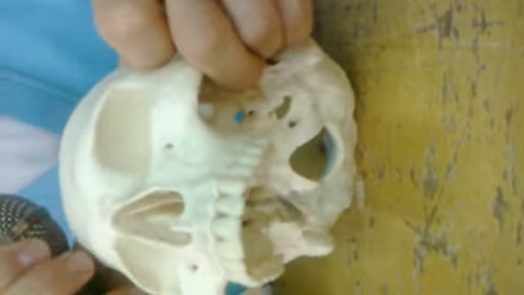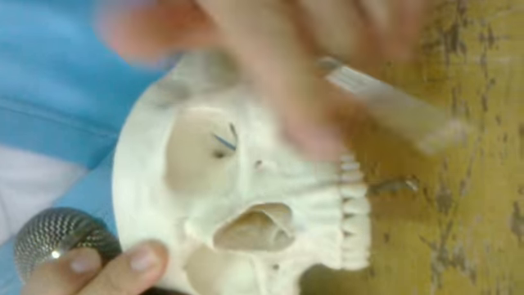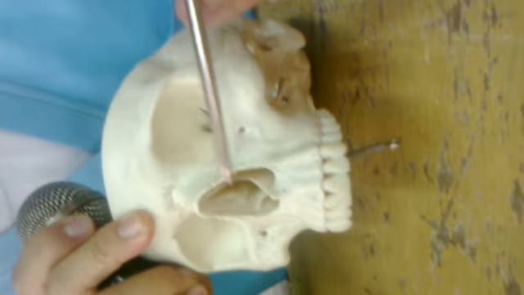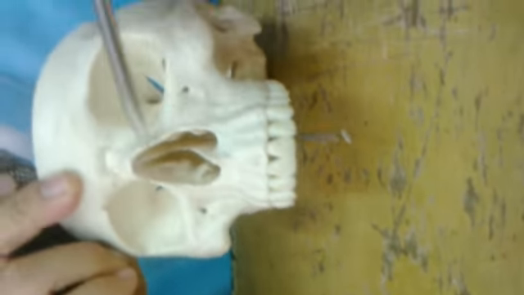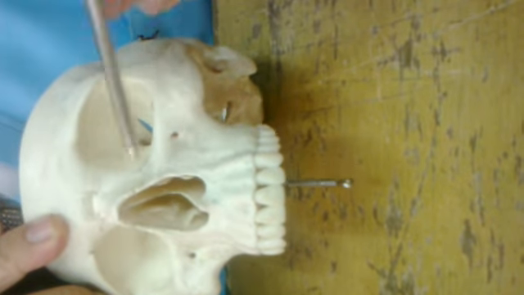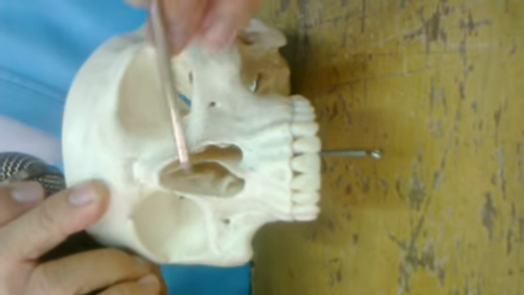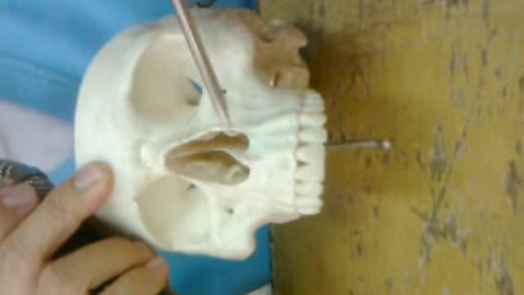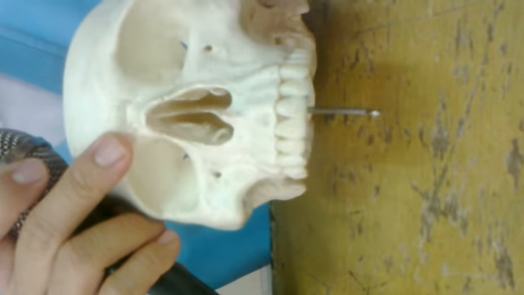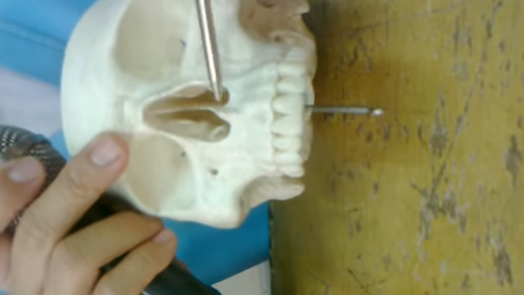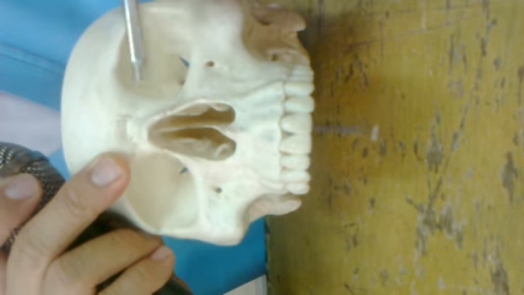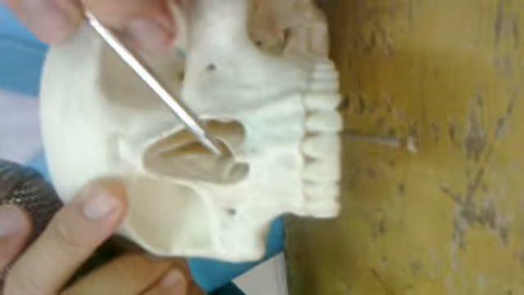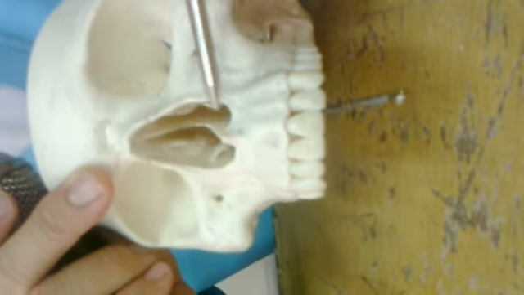Okay. So next, here, you have the opening there. We call this opening now your anterior nasal aperture. Below the opening or the aperture, there is a sharp protrusion below the midline. We call that now your anterior nasal spine.